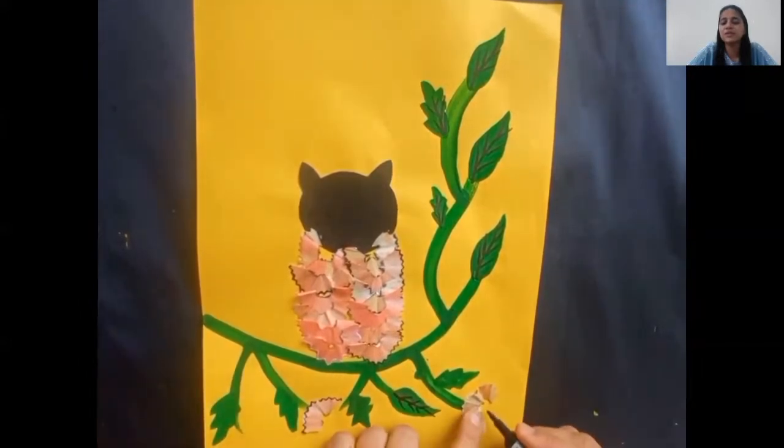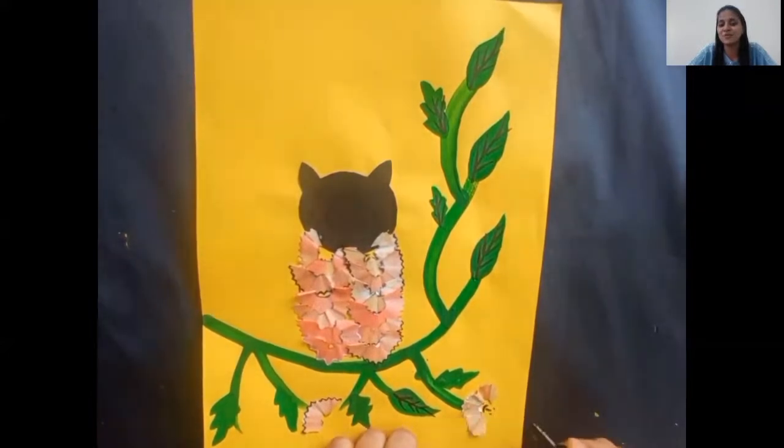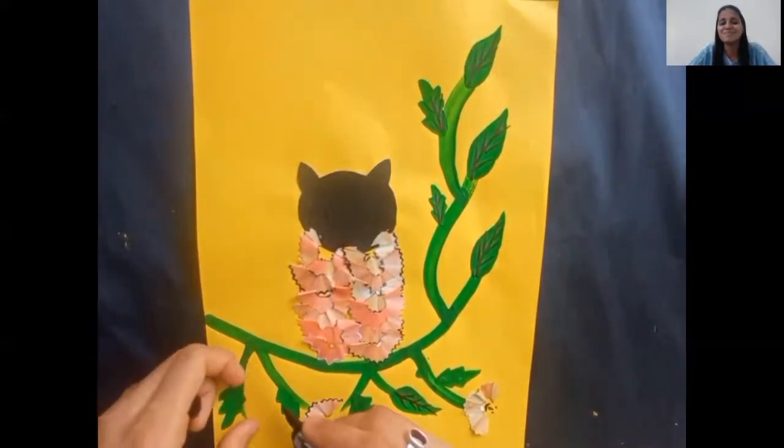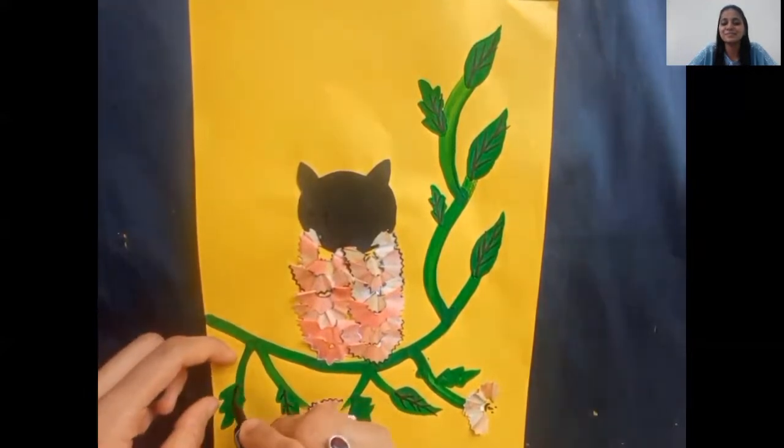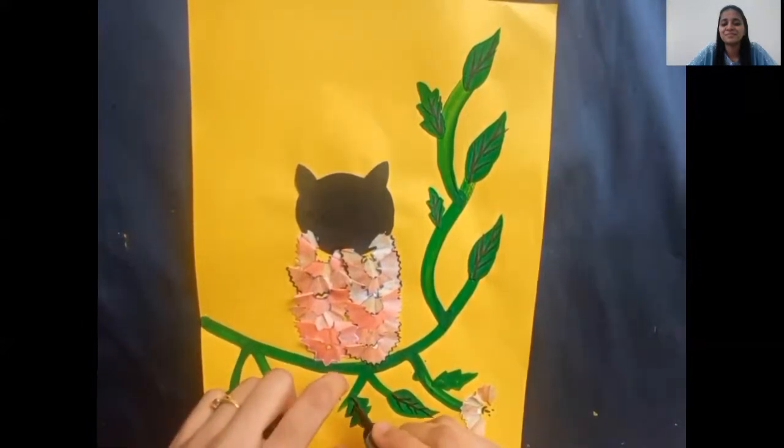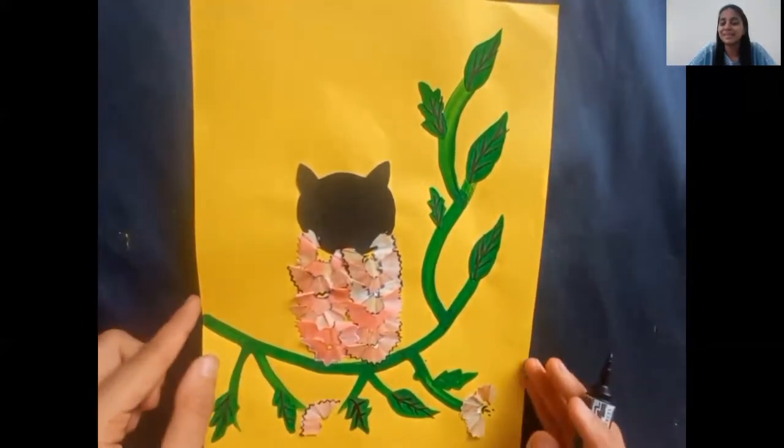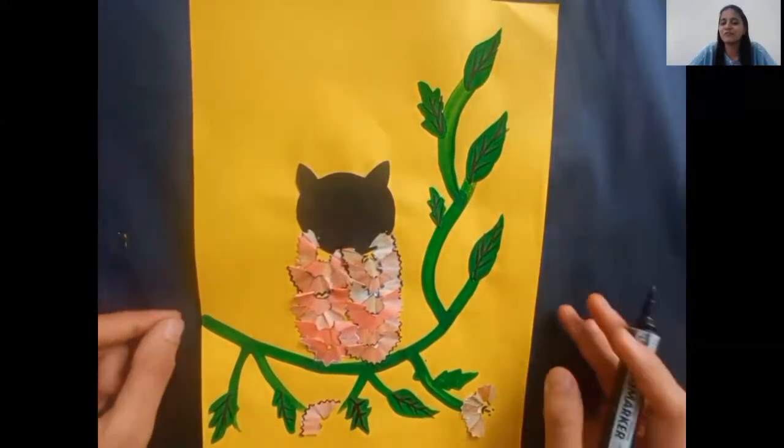Create it beautifully. You can even create a smiley face inside the flower. See what mom is doing. The same way you can do it, children. Yes, create the strokes inside the leaf. Do it slowly. Done. So we finished drafting it till here.